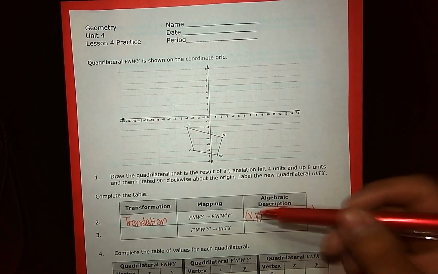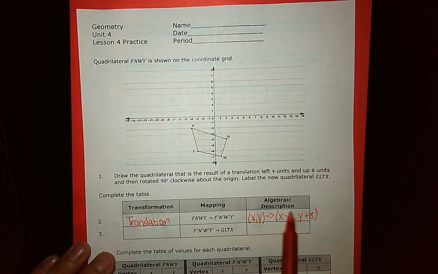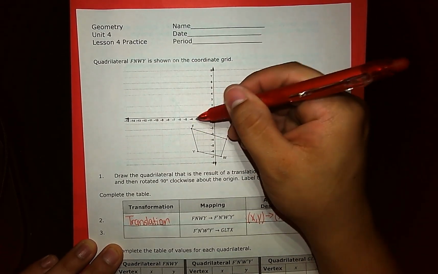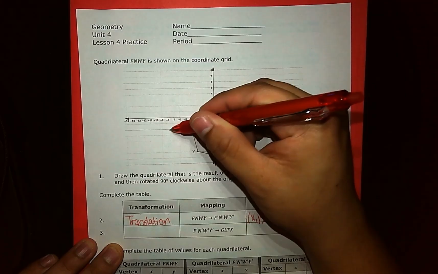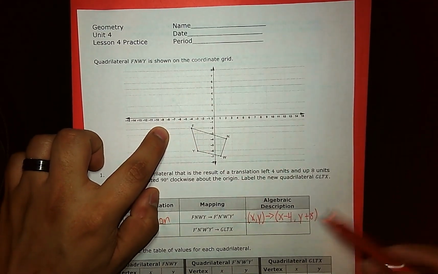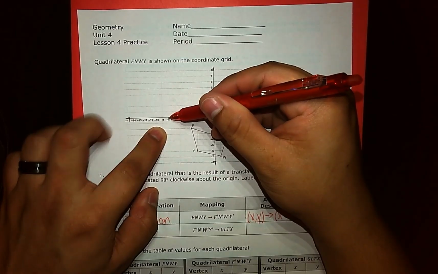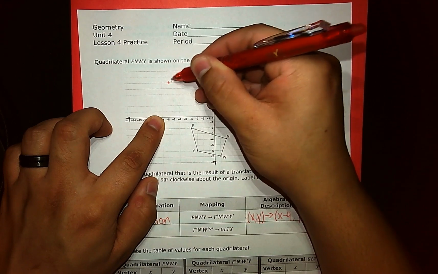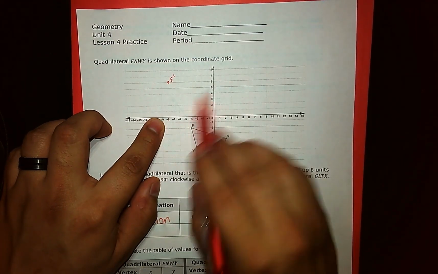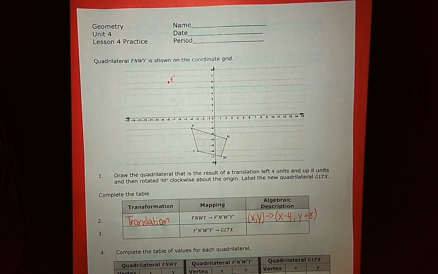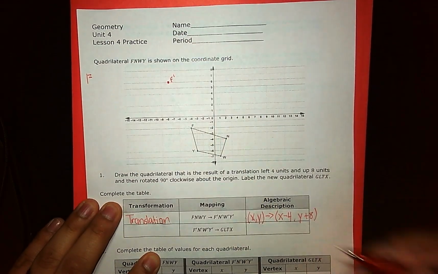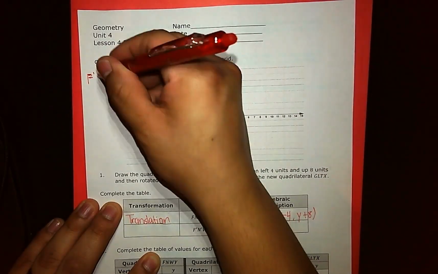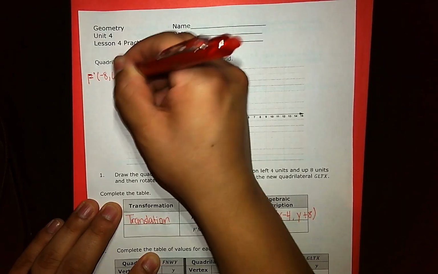So let's actually do this then. We're going to apply this transformation to this quadrilateral. F will go to the left 4, so that puts me at 1, 2, 3, 4, at negative 8. Then I'm going to go up 8: 1, 2, 3, 4, 5, 6, 7, 8. So F prime would be at negative 8, 6. I should write that here. F prime will be at negative 8, 6.